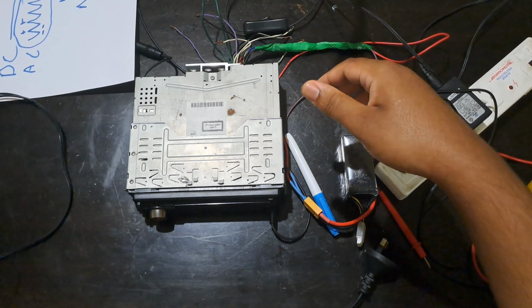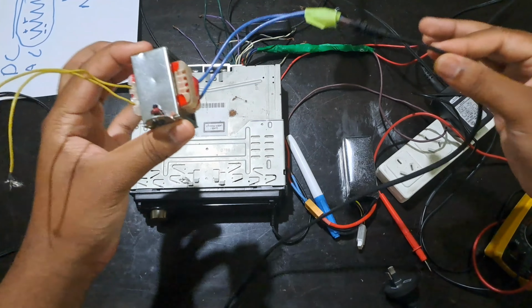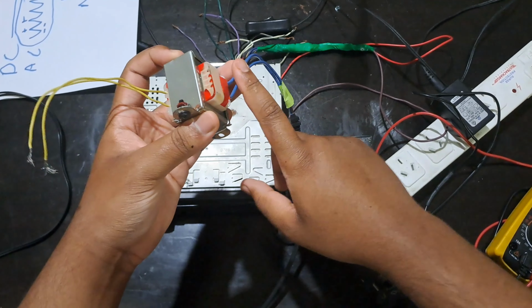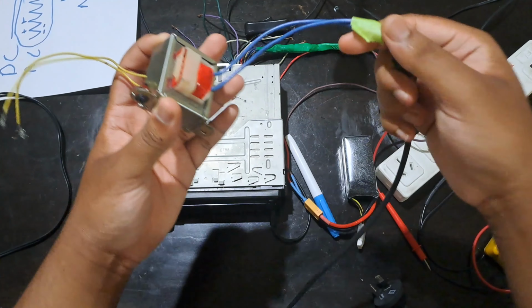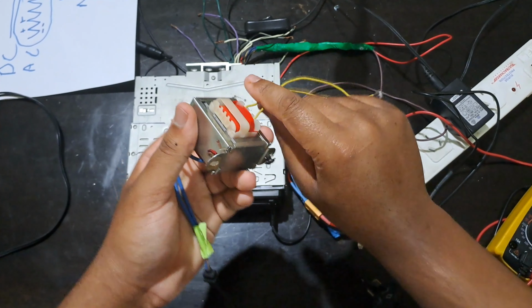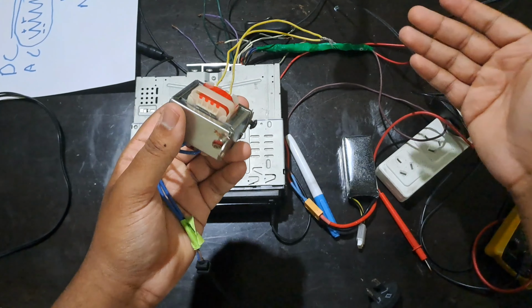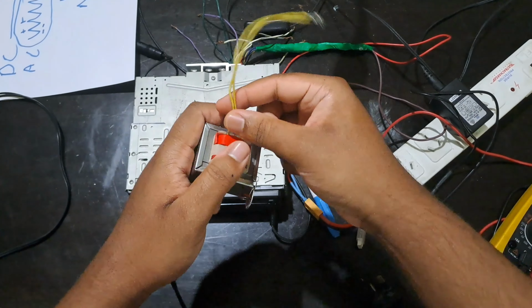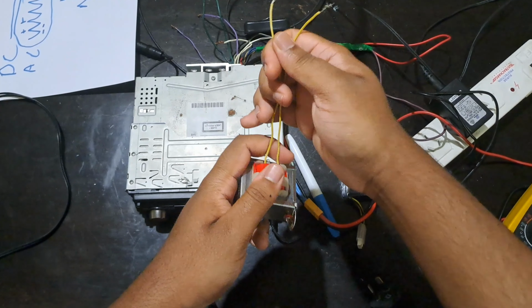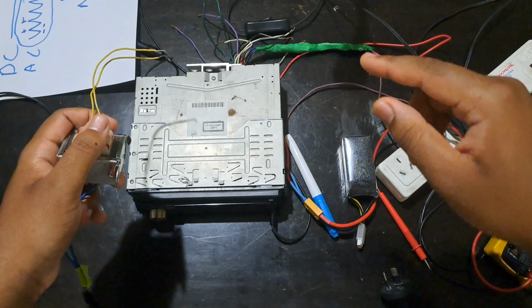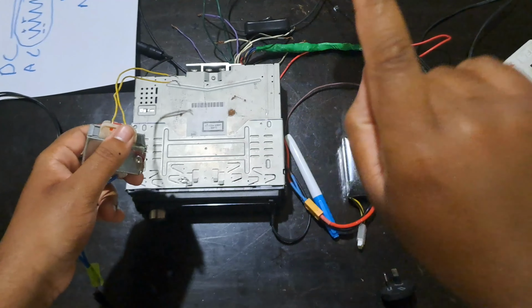Now this is an AC transformer. It takes 240 volts at 50 hertz. That's your in, and then this is your out. It's gonna push out 12 volts. So basically how it's working now is when I connect this to the audio amplifier, it's gonna do the changing.